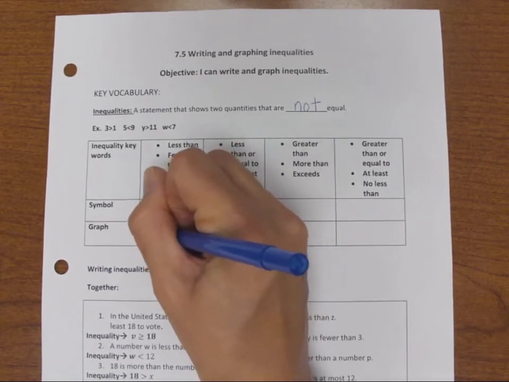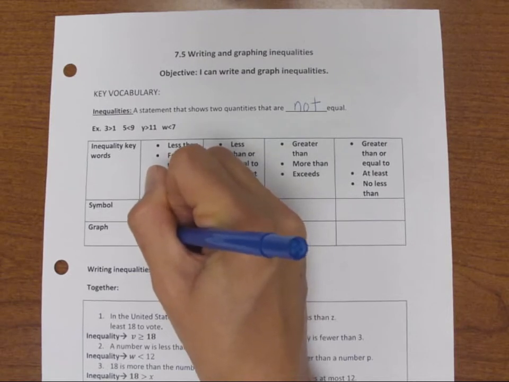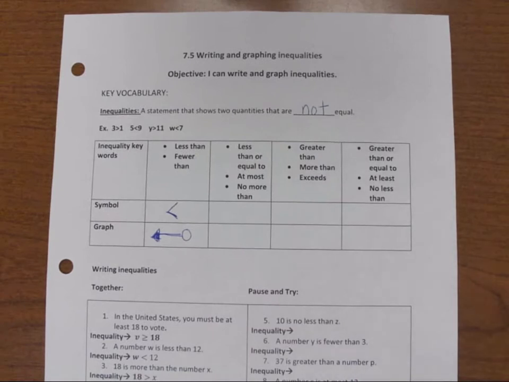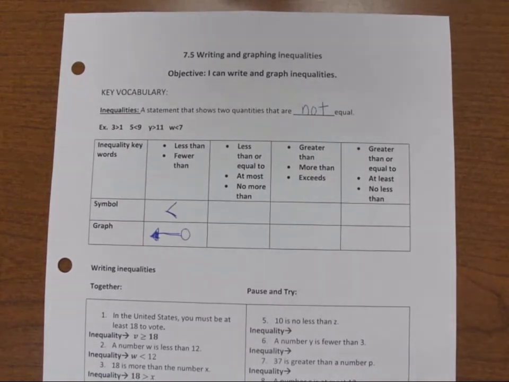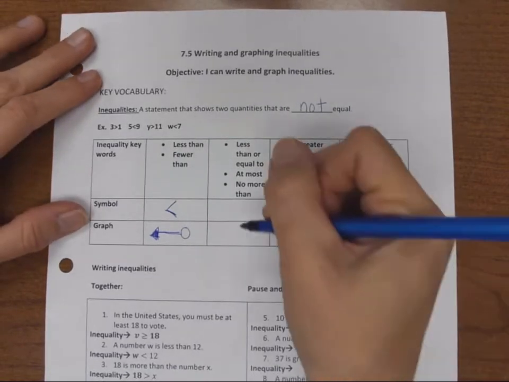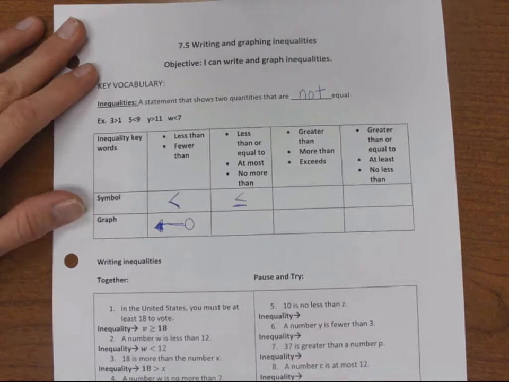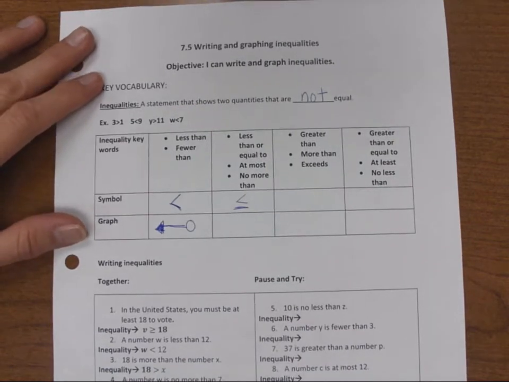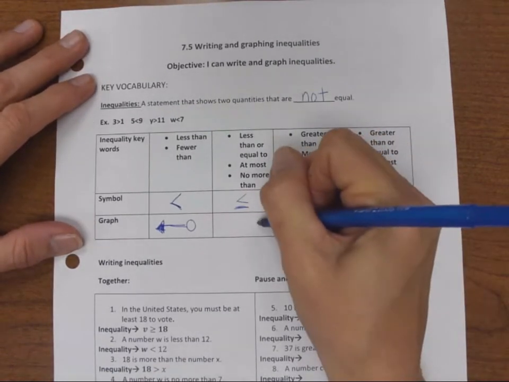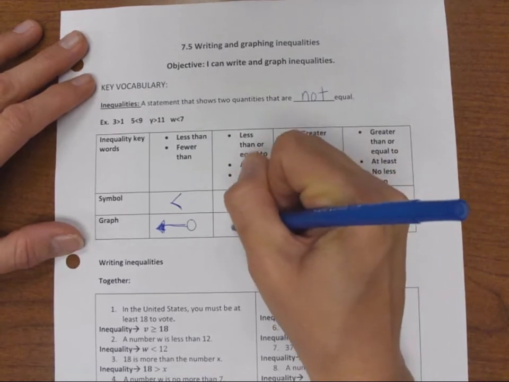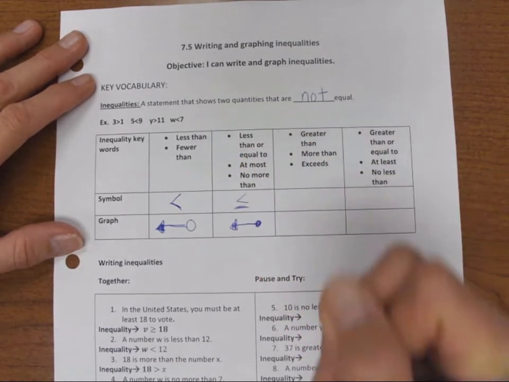We're going to explain why that's an open dot later in this video. If you see less than or equal to, or the words at most, or no more than, the symbol for that is written this way, with the equal sign underneath the less than sign, less than or equal to. It's going to be a filled in dot, and the arrow is going to go to the left. Once again, we'll explain this a little bit more later.